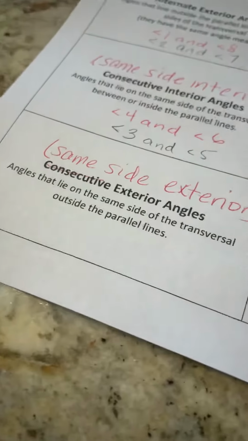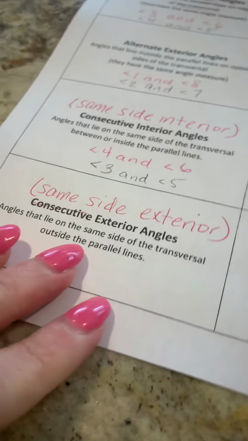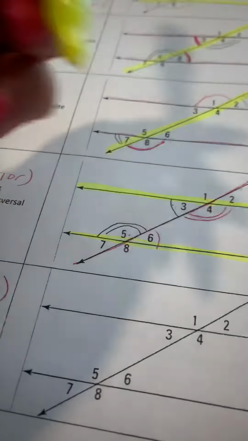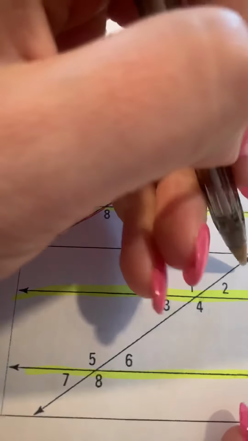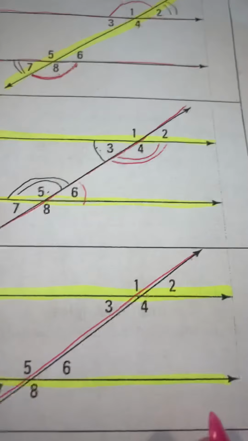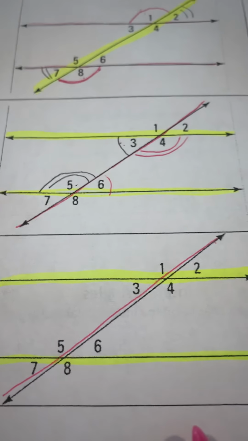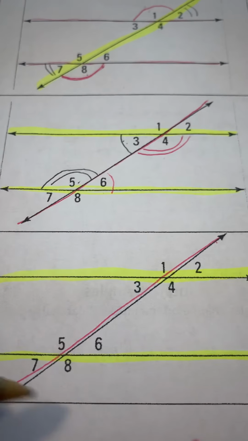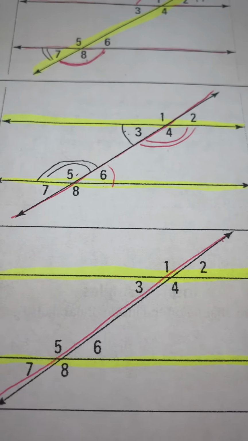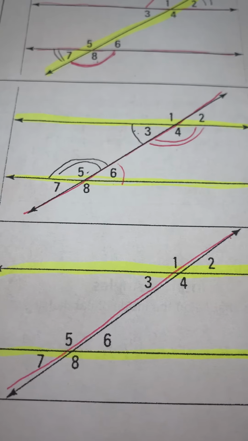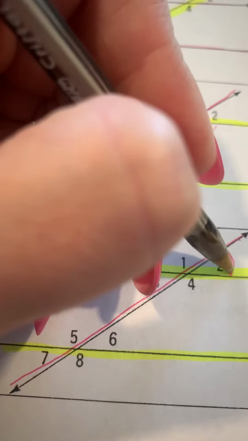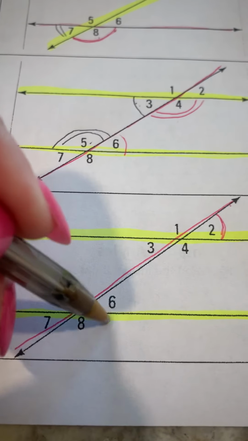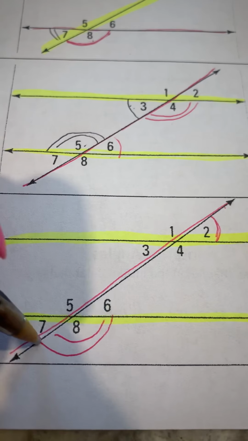All right, and then same side exterior, very similar. So we're looking on the outside of the parallel lines. So again, here are my parallel lines. Here is my transversal. If we want to look outside the parallel lines, we want to look at 1 and 2 and 7 and 8. If we're on the same side of the transversal, you would do, let's say, 2 with 8. 8's exterior, 2's exterior.